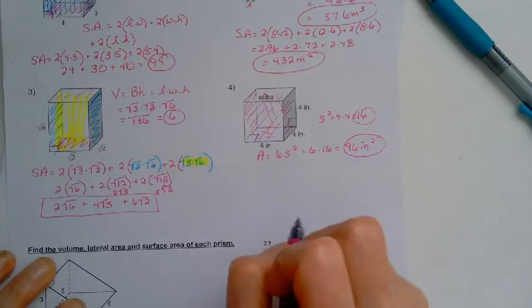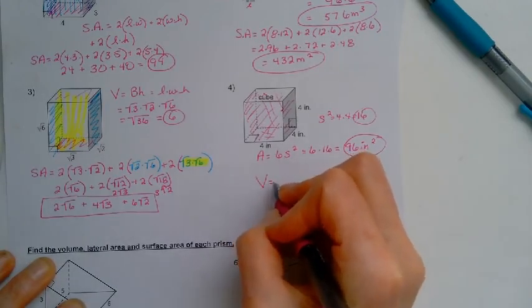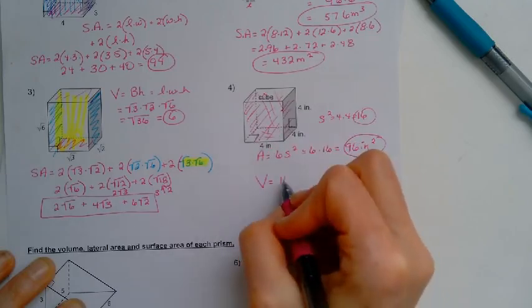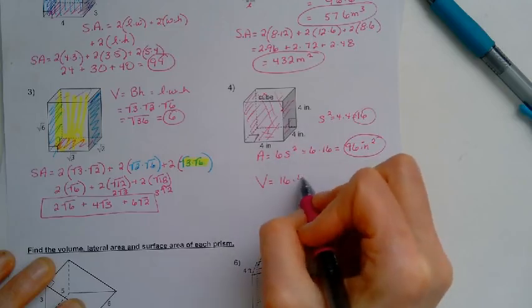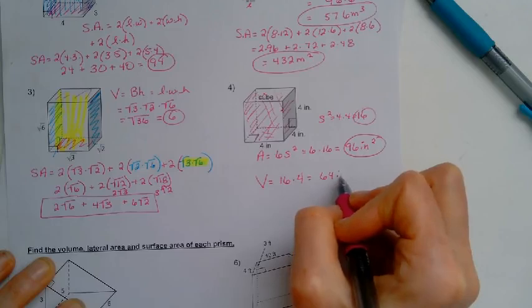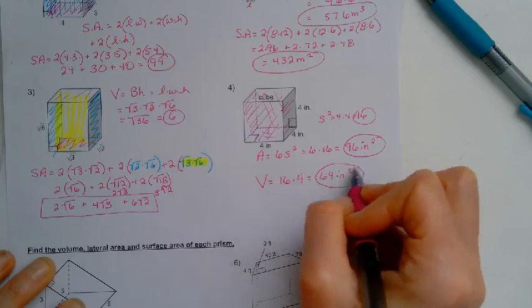And I forgot to do the volume, so let's do the volume. Volume equals length times width times height, or area of the base, 16 times the height, which is 4, and that's 64 inches cubed. Okay.